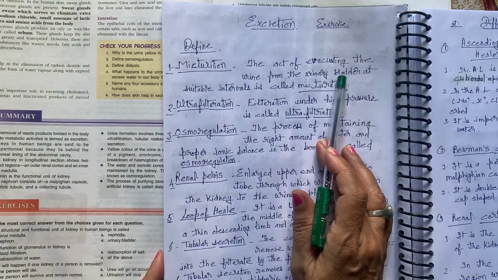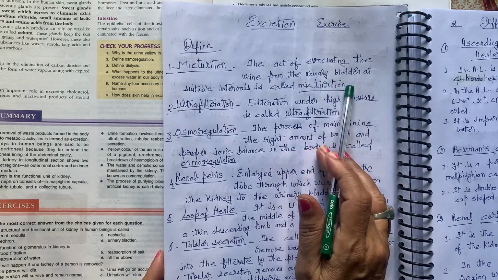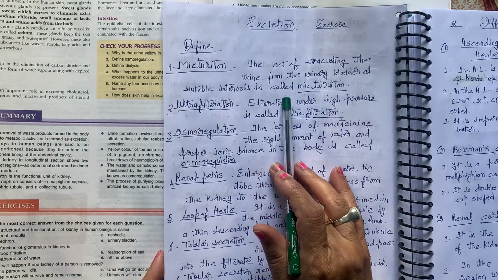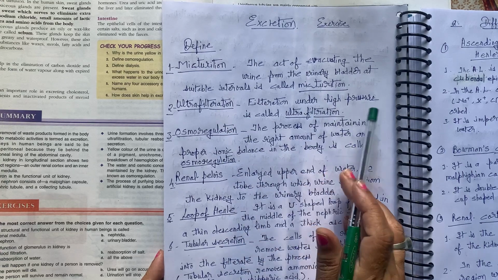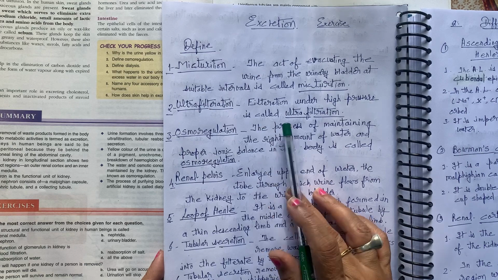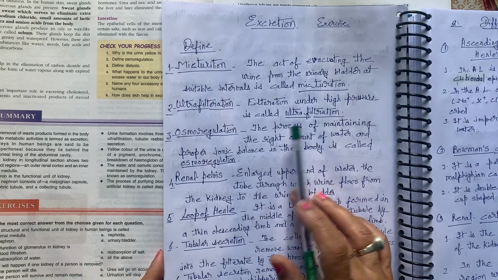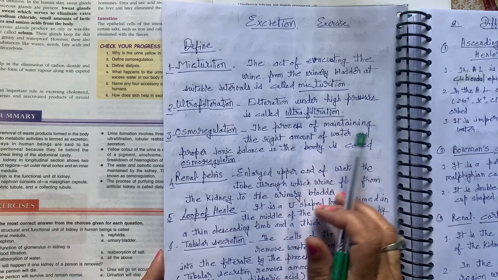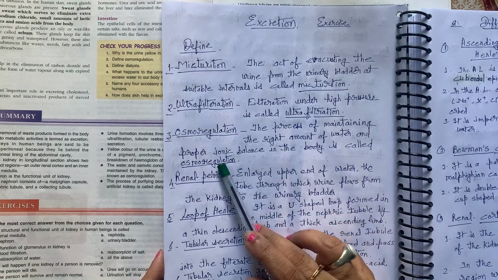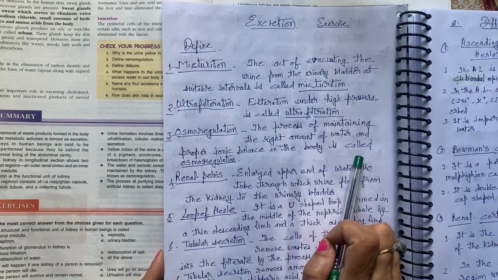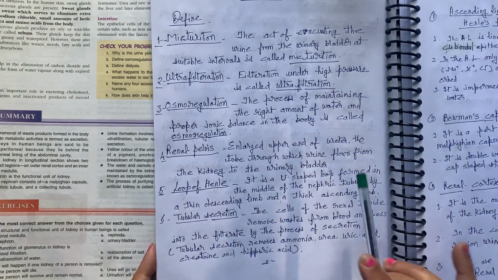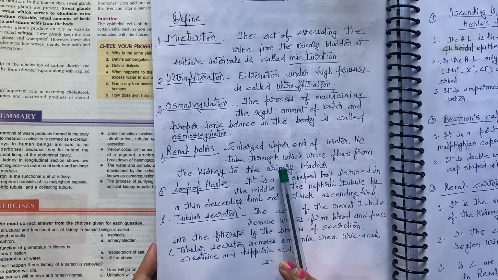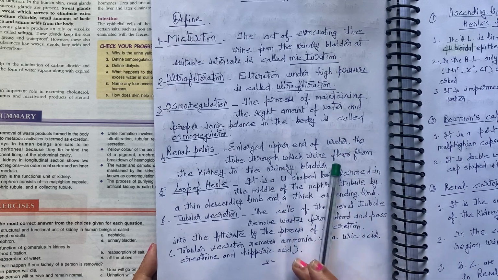Micturition, the act of evacuating the urine from the urinary bladder at suitable intervals, is called micturition. Ultrafiltration, filtration under high pressure in glomerulus is called ultrafiltration. Osmoregulation, the process of maintaining the right amount of water and proper ionic balance in the body is called osmoregulation. Renal pelvis, the enlarged upper end of ureter, the tube through which urine flows from the kidney to the urinary bladder.